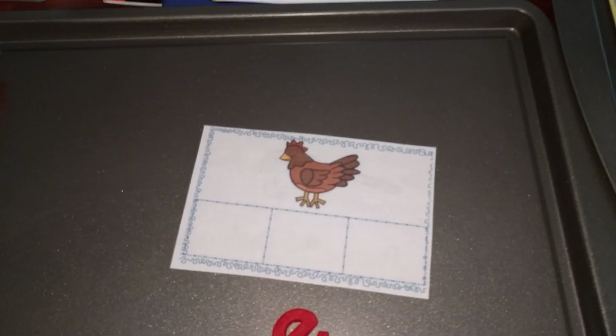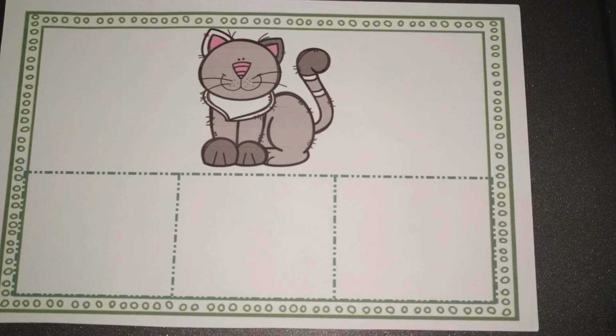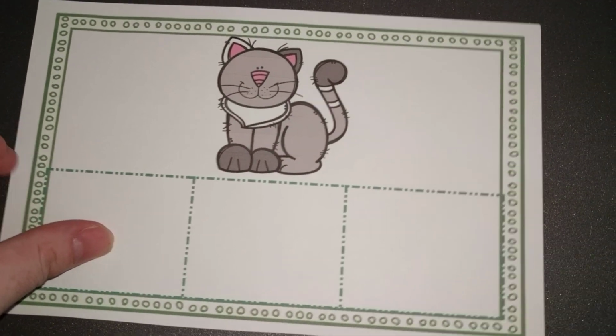I don't have all my magnets out, but you get the idea. So I figured we do hen, and then we could do the same thing. I have the A words, and so I figured we would do cat as well.